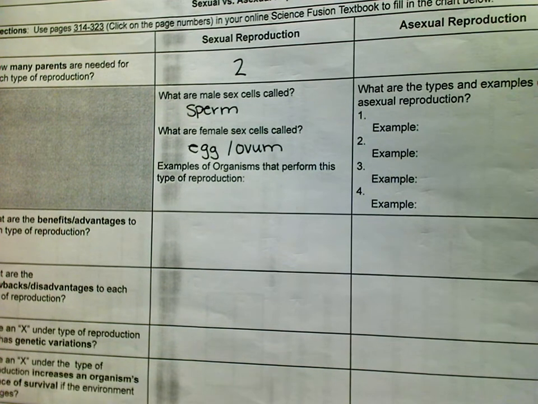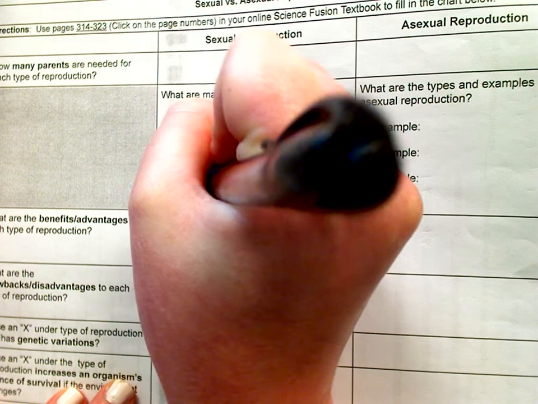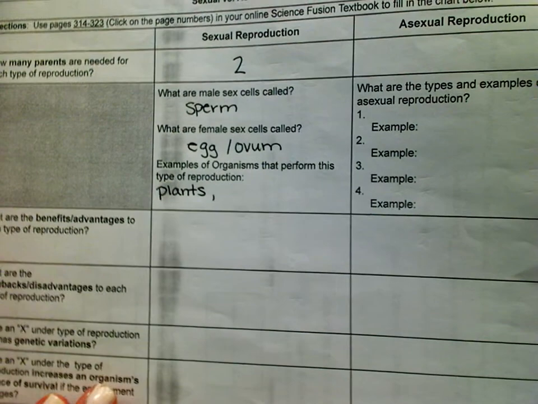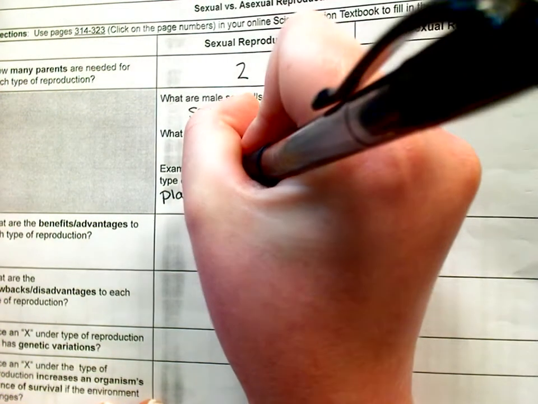All right, so I bet you guys can give me so many organisms that perform reproduction this way. What's an example? Plants, very good. Another. Humans, very good.